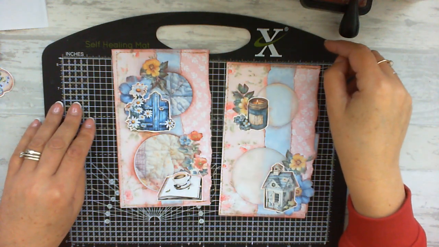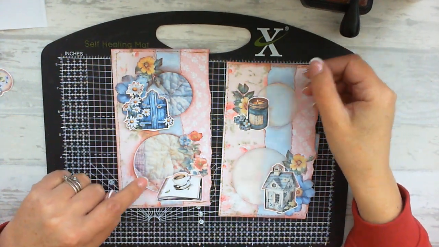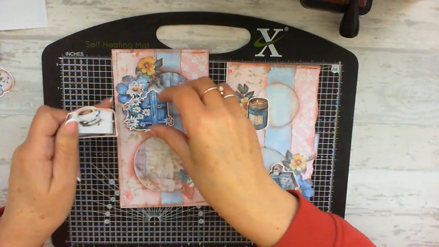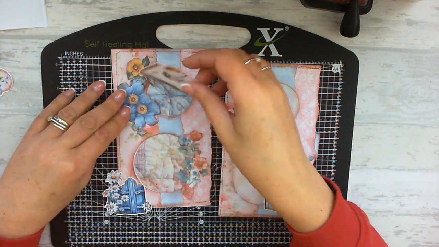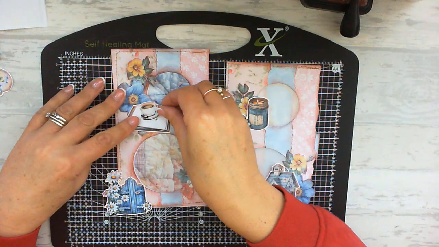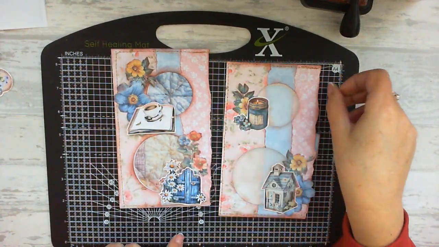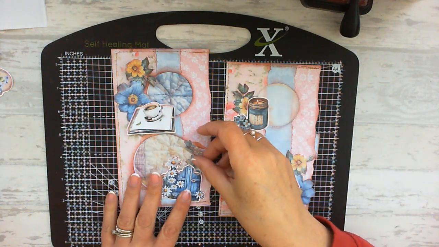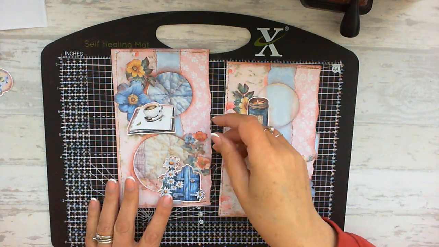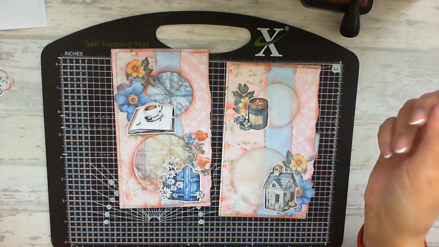Is the balance right? Too much blue? Do I need flowers there and the journal there? I do quite like that. Marie, decisions. Decide and stick. Yep, let's just do that.